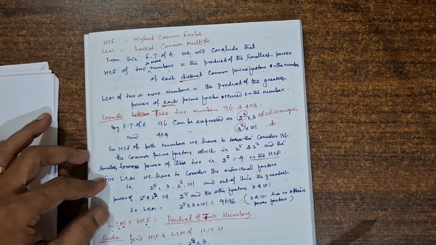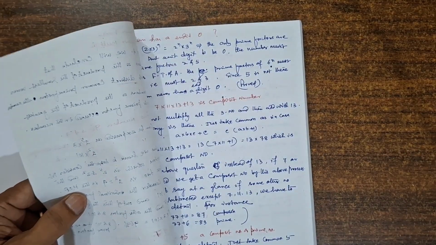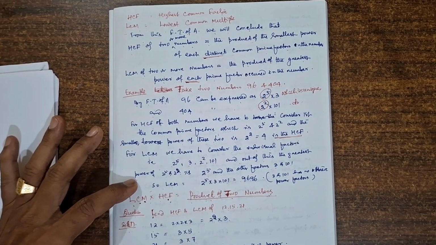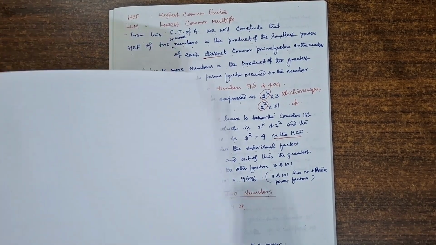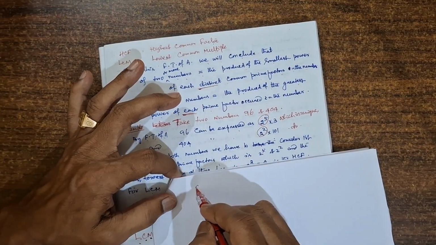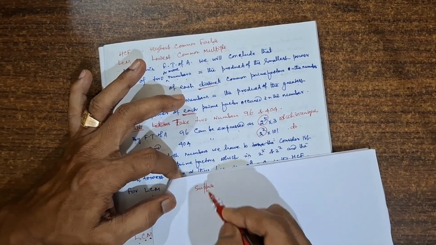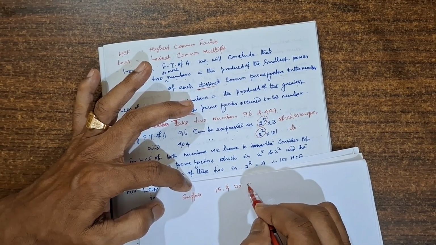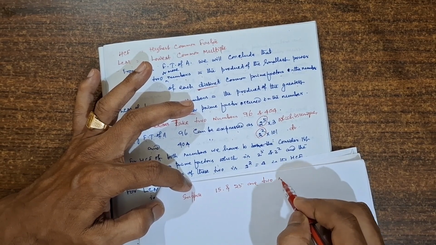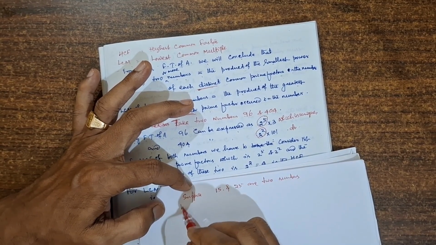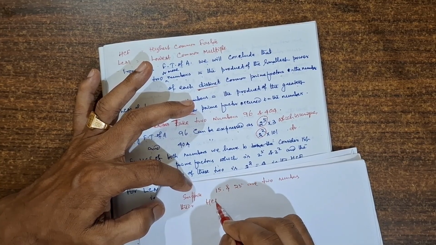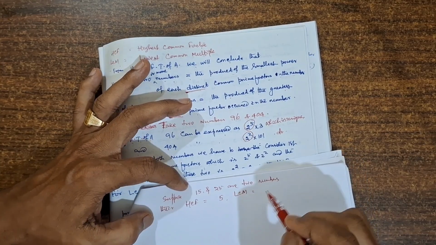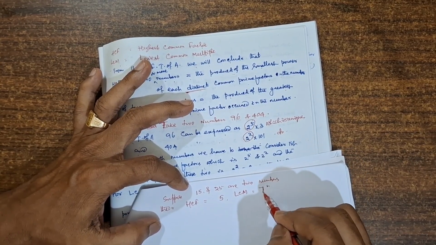And now we will establish the formula, that is LCM into HCF is equal to the product of two numbers. Suppose 15 and 25 are two numbers. Their HCF is equal to 5, LCM is equal to 75.